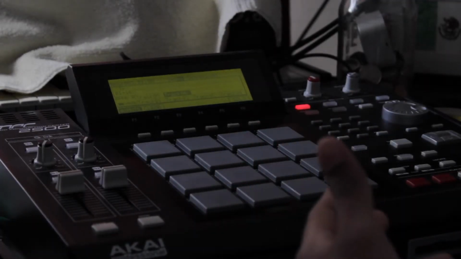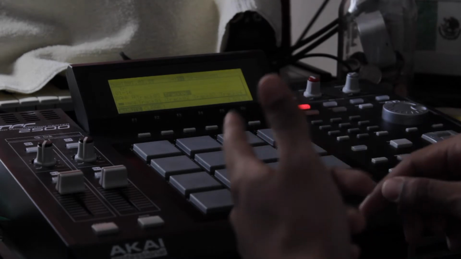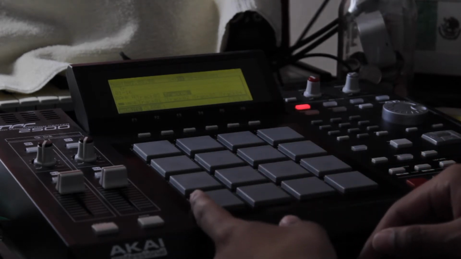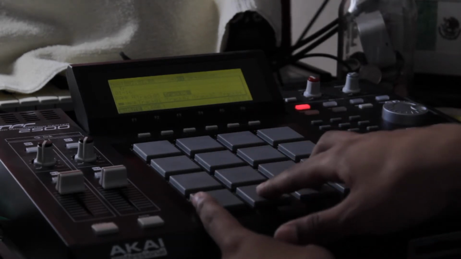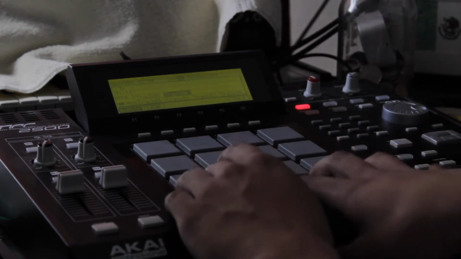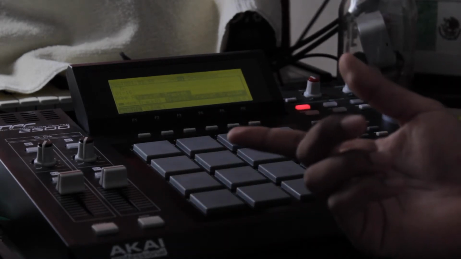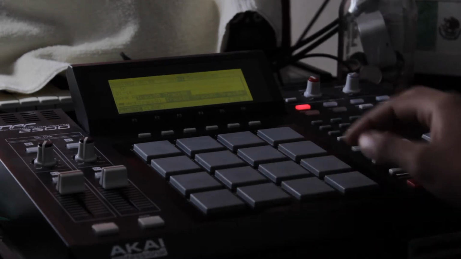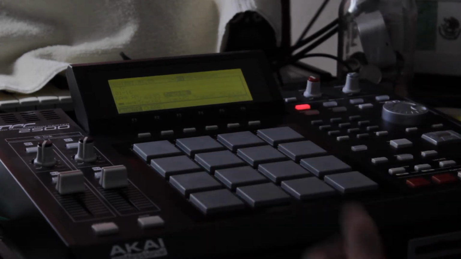So here's the beat. I only have the one sample, kick, snare, hi-hat, and the bass. So that's the sample. That's with everything else.